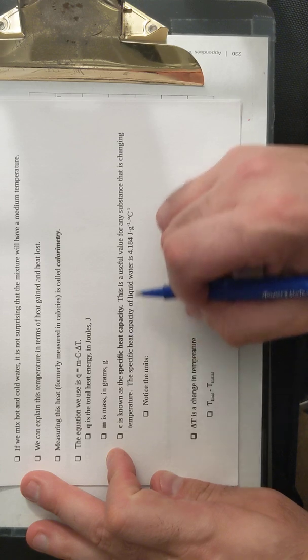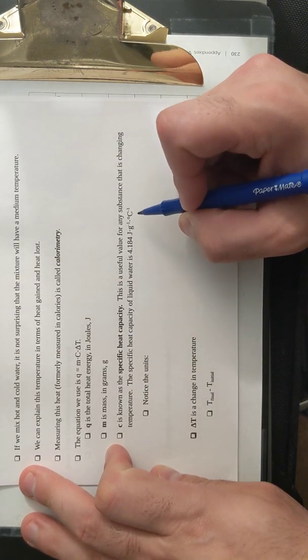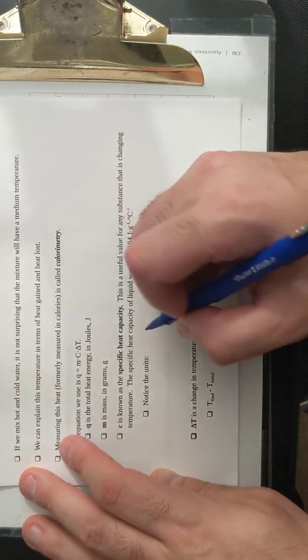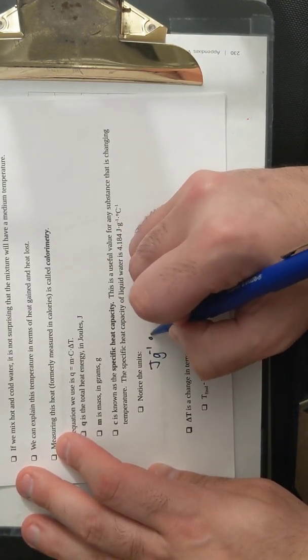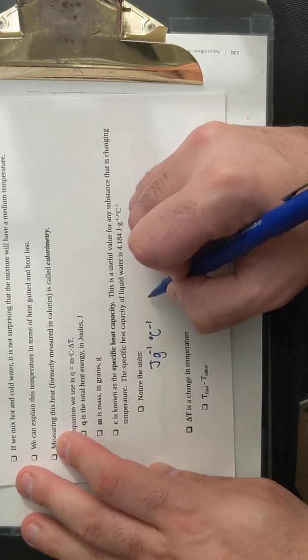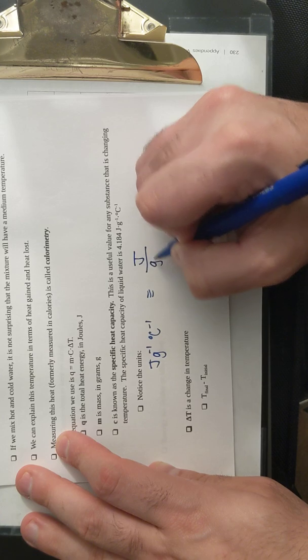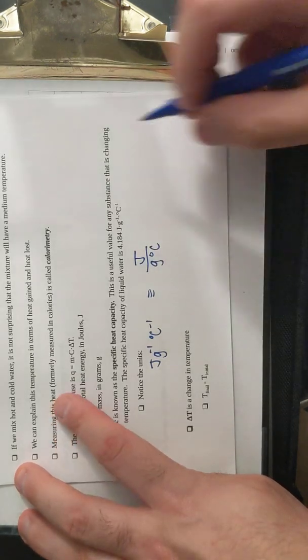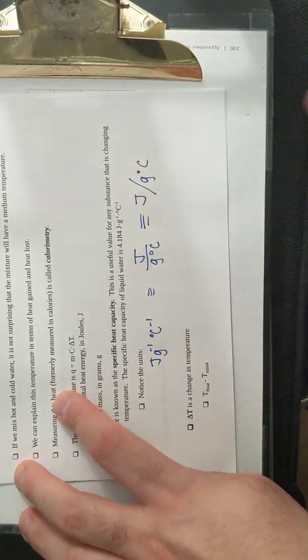The specific heat capacity of liquid water is 4.184 joules per gram degree Celsius. Notice the units are joules, grams to the minus first, degrees Celsius to the minus first, which is the same thing as saying joules over grams degrees Celsius, a lot of the time written joules per gram degree Celsius.